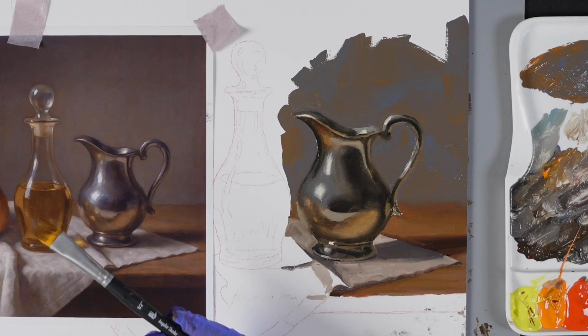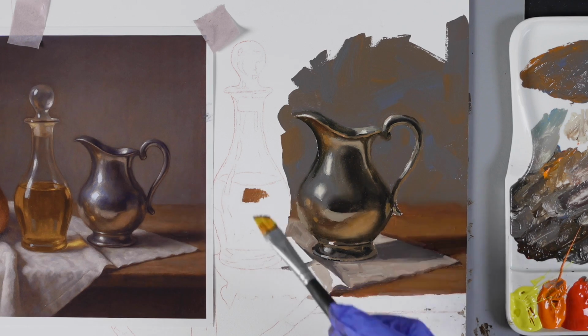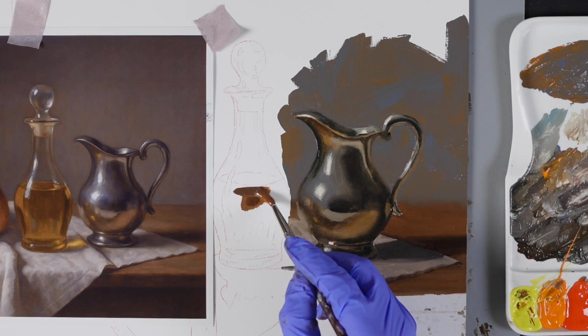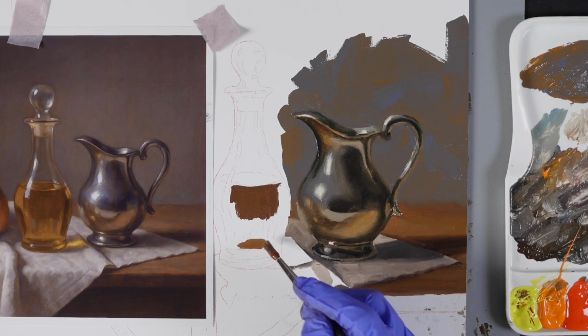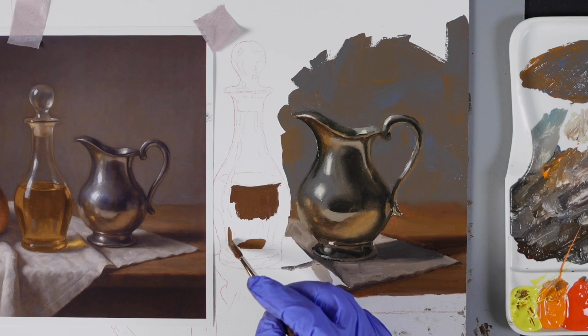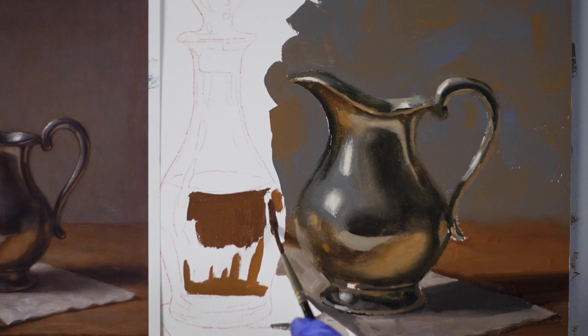So that's not too bad for that color. Try it out. Yeah, I think it's about right. There's a lighter section in here. I just added more yellow to it. This darker section defines the curve of the bottle, so it's important to get that in there accurately.